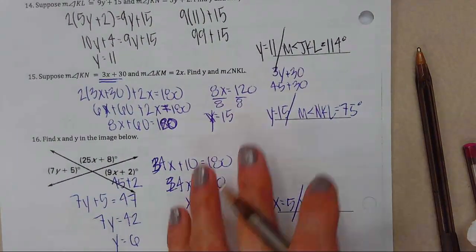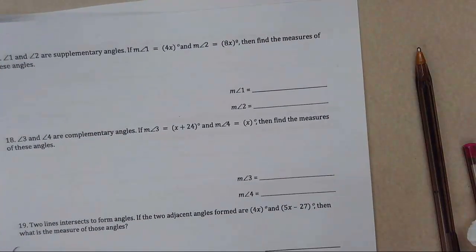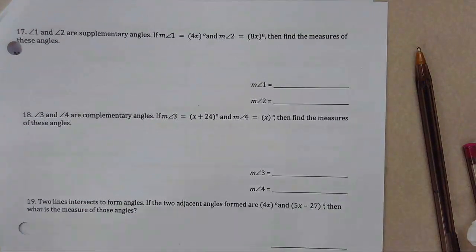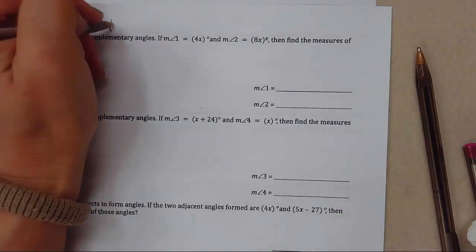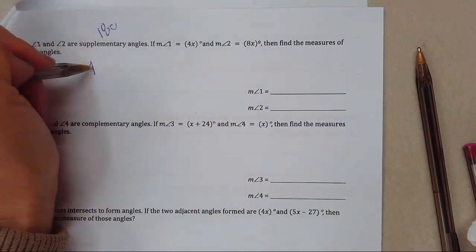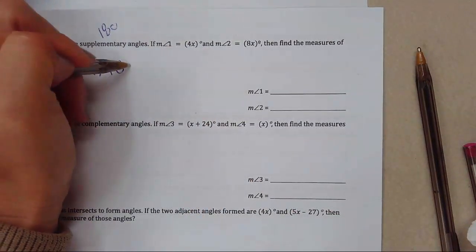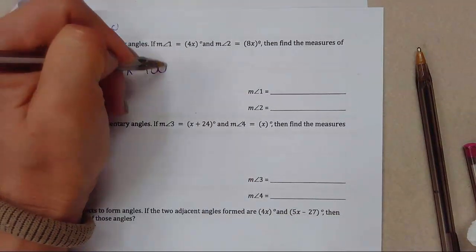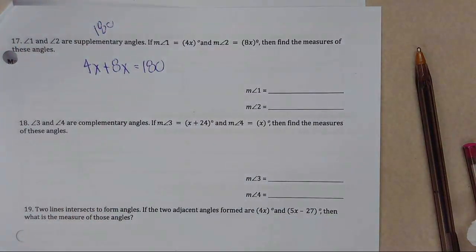All right, go ahead and turn the page. Angle 1 and 2 are supplementary angles, meaning they add to 180. So if angle 1 is 4x and angle 2 is 8x, we are going to set them equal to 180 to solve for x.